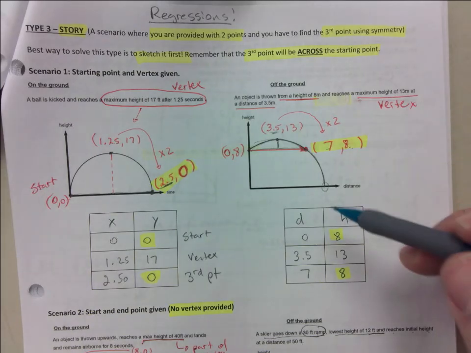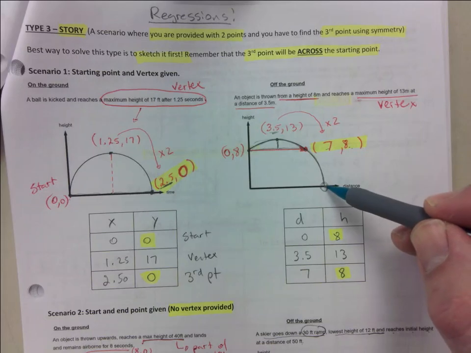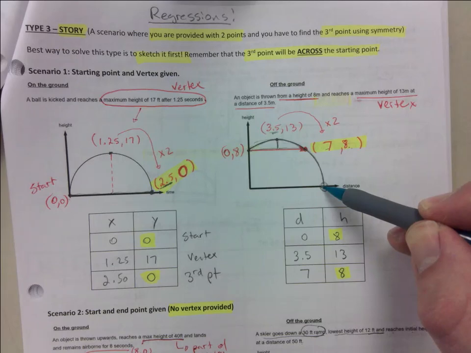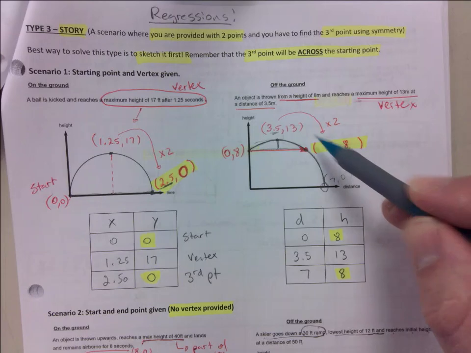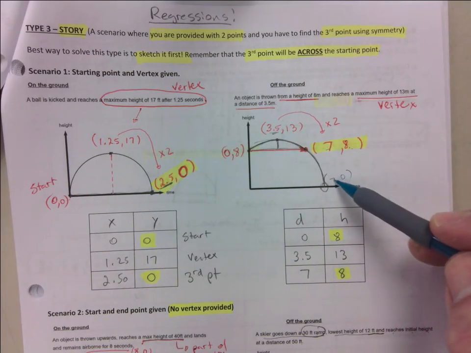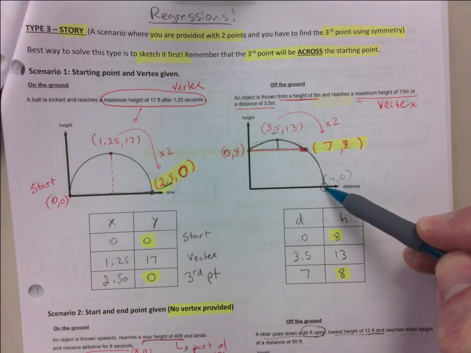I'm just going to tell you this. If the question asks you for this, chances are you will have to find it using your equation. Why am I saying that? Because a lot of students go, oh, this one is 7, 0. They figure out, oh yeah, I've got to multiply it by 2, and they think it's this one. It's wrong. They come up with the equation.